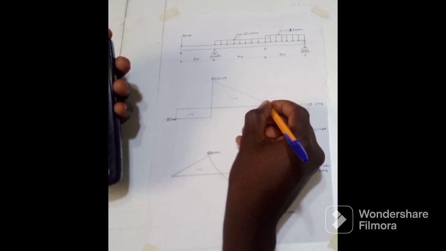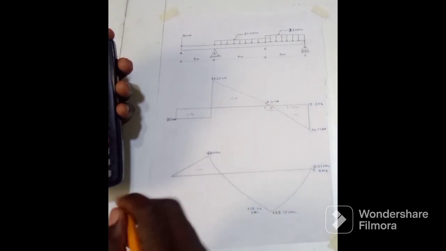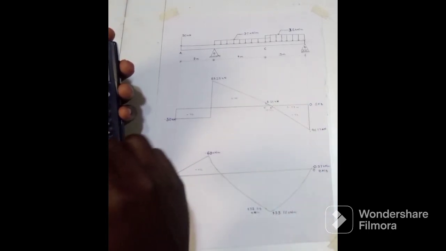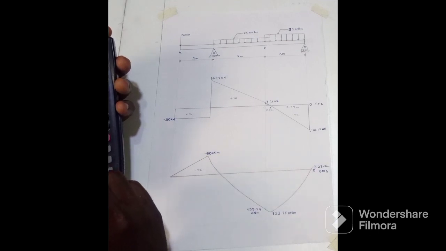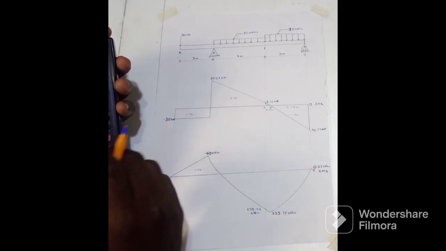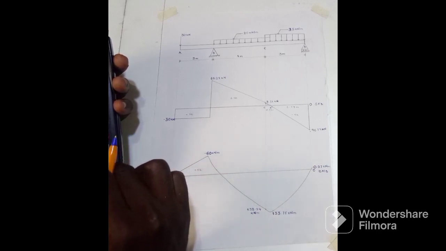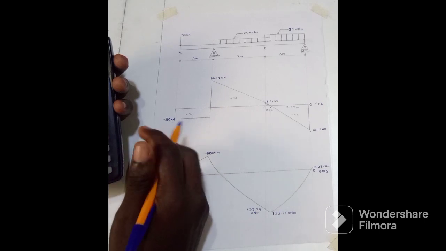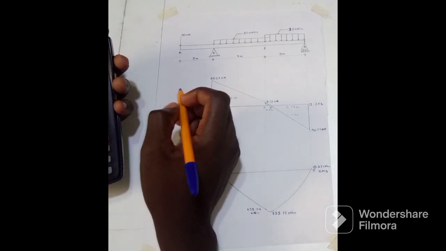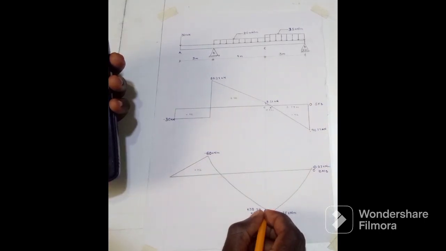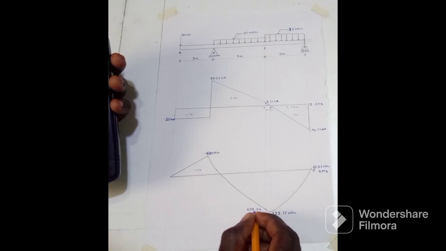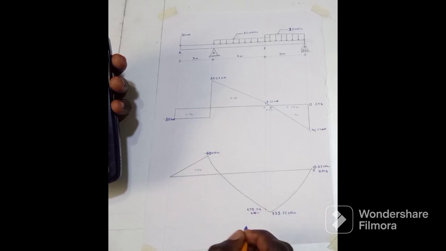So we shall have to find the area of this small section that is triangular in nature. We shall take half, that is 0.5, times base, which is 0.23, times the height, 8.21. We get 0.94. That 0.94, you add it to the 132.84, because you are still on the positive side.